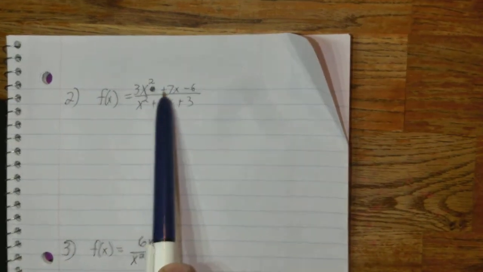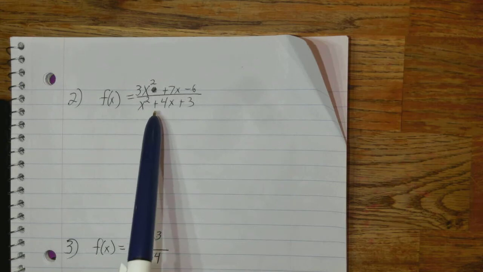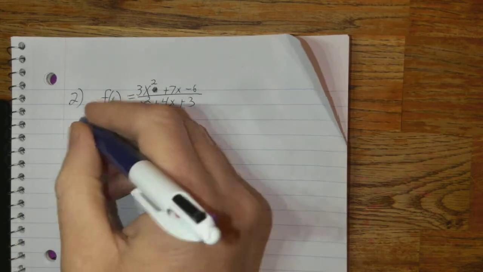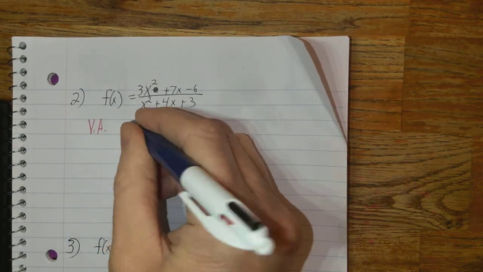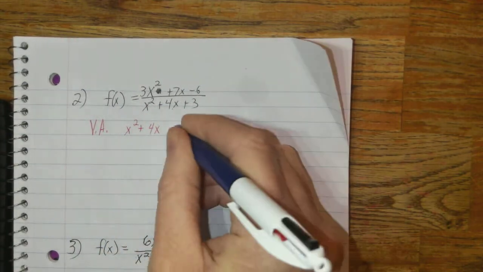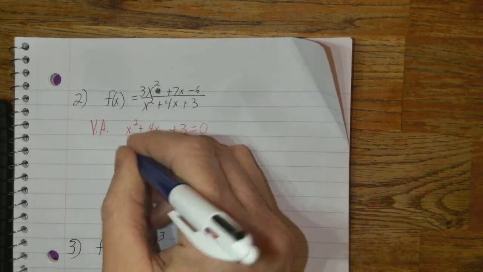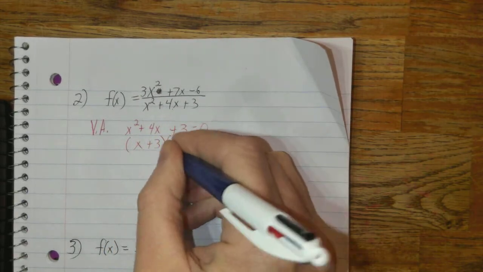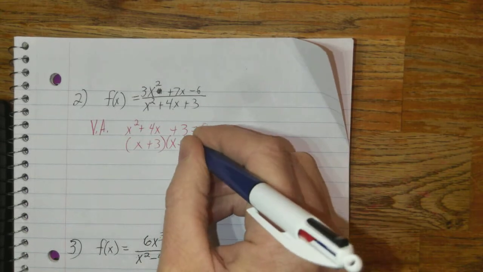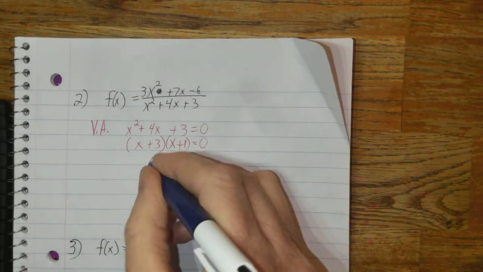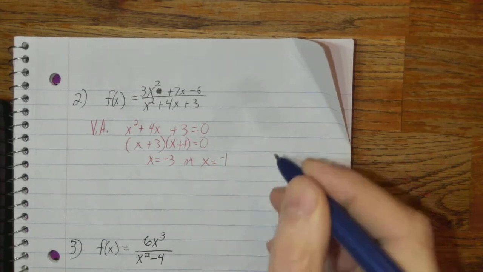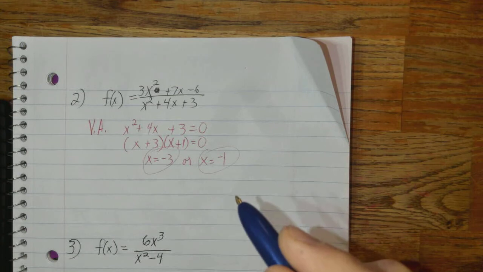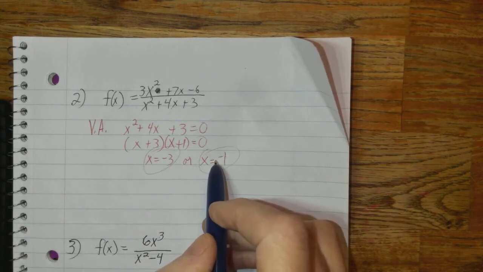And second example, I've got 3x squared plus 7x minus 6 over x squared plus 4x plus 3. The vertical asymptote, we've got to solve x squared plus 4x plus 3 equals 0. That does factor to x plus 3 times x plus 1, don't forget. And then I think, am I safe in skipping some steps here and saying x equals negative 3 or x equals negative 1? Those are our two vertical asymptotes.